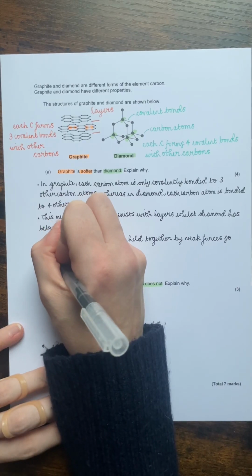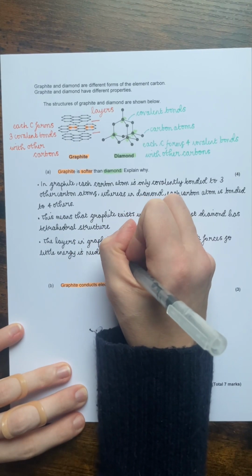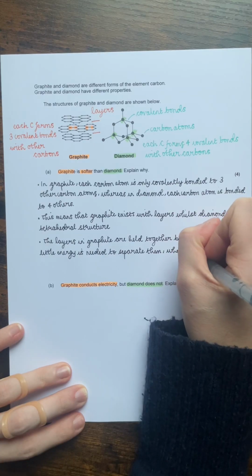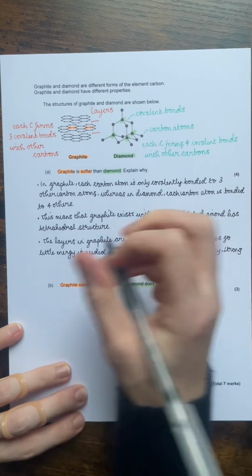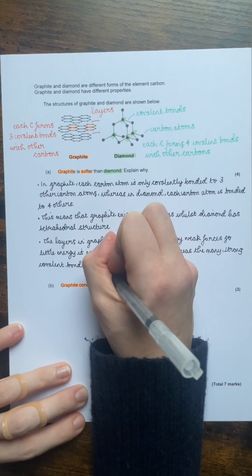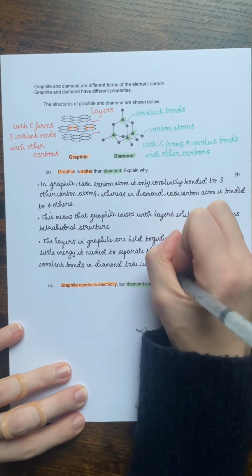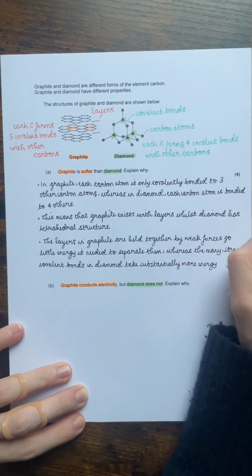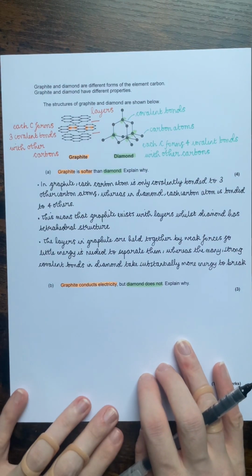So little energy is needed to separate them, whereas the many strong covalent bonds in diamond take substantially more energy to break. And there we go. That would be what I would be getting down for that question.